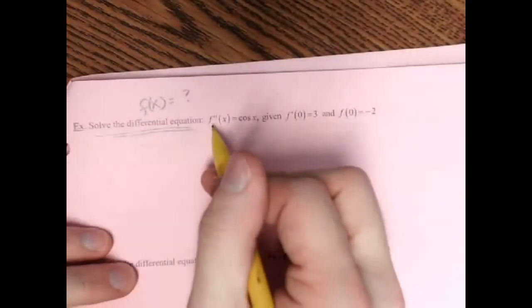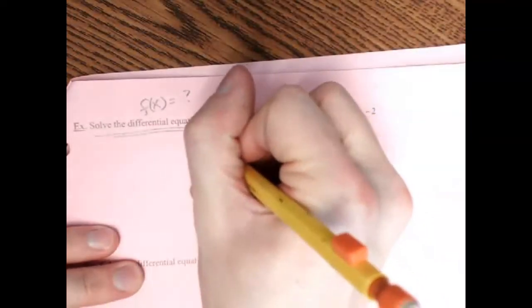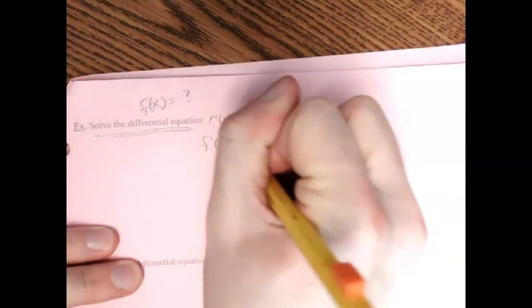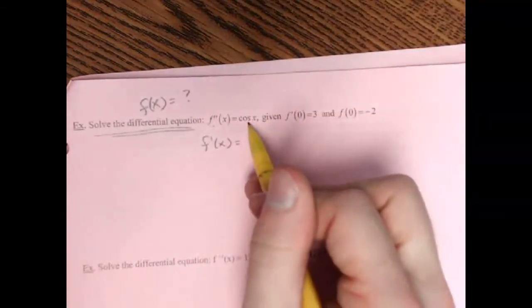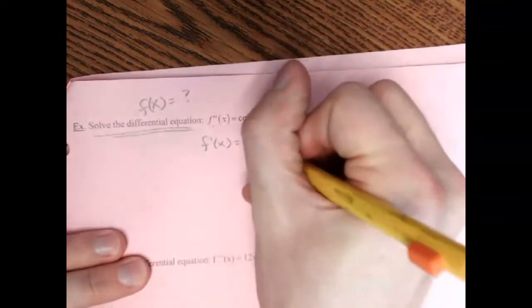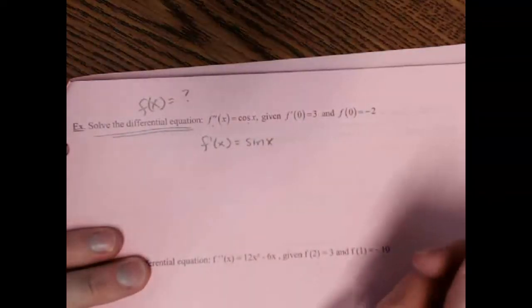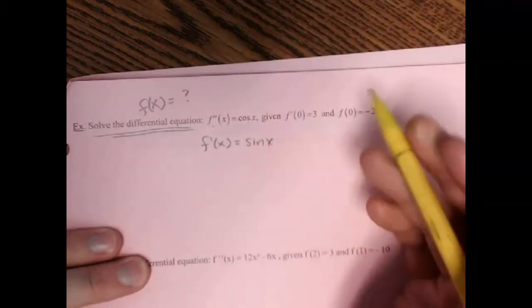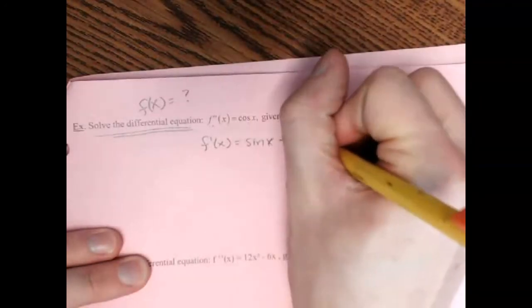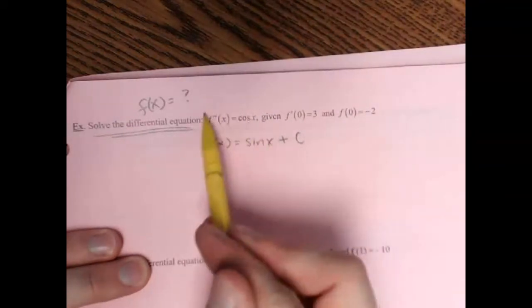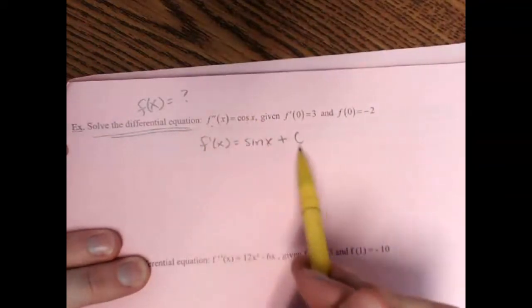Here I got the second derivative. We're going to integrate once to get to f prime. And I know, hey, what would give you a cosine as the derivative? Well, sine. Therefore, the integration of cosine is sine. Remember, check. Is the derivative of sine cosine? Yes. And I would have plus c. So if that was my second derivative, here is my first derivative.